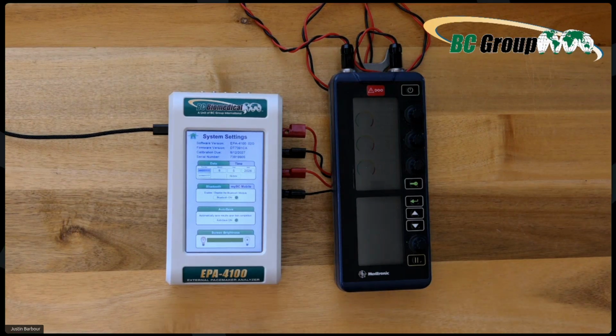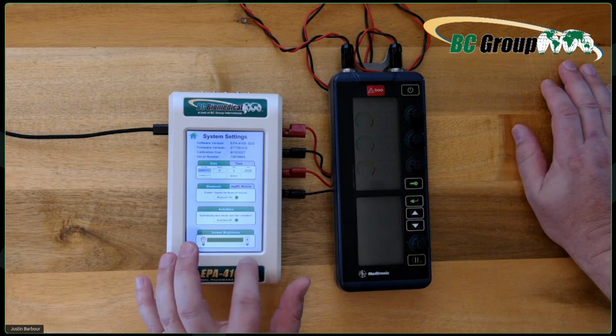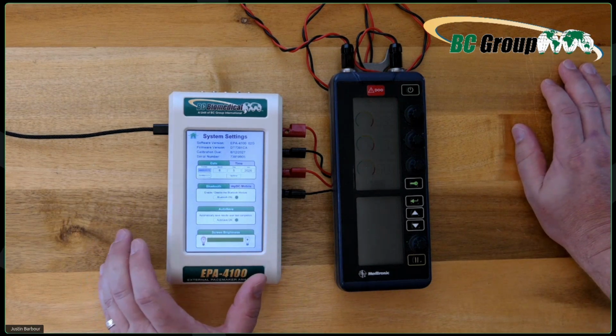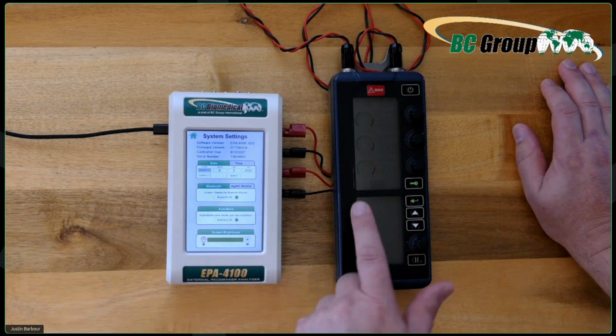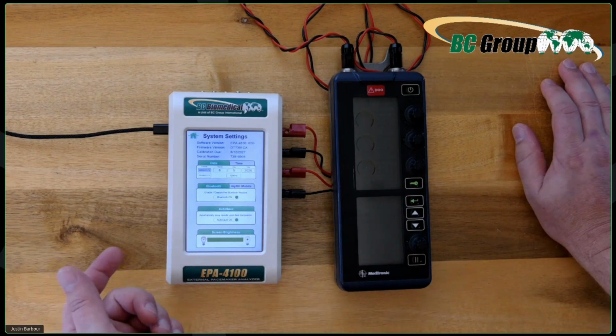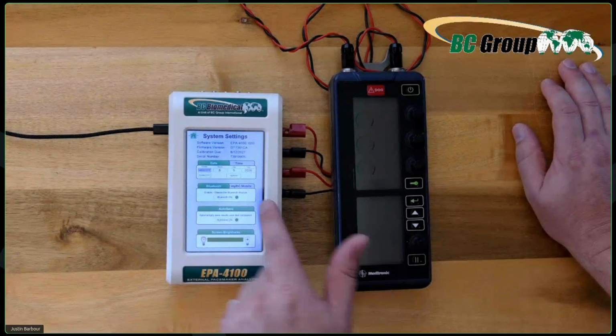Good stuff, guys. You can adjust the screen brightness down here, and we can set auto save, because when you're testing, those records will either be saved or discarded. We have it set for saving.